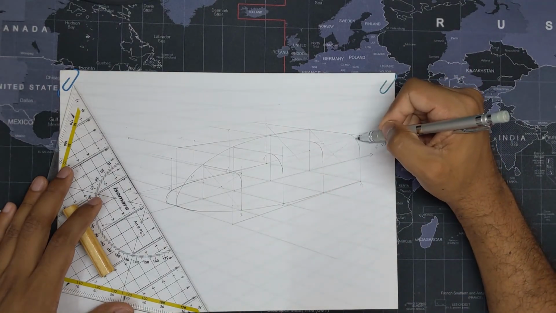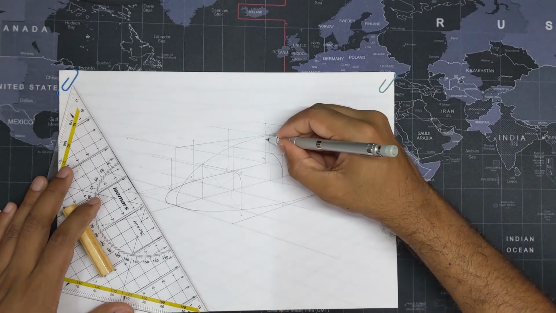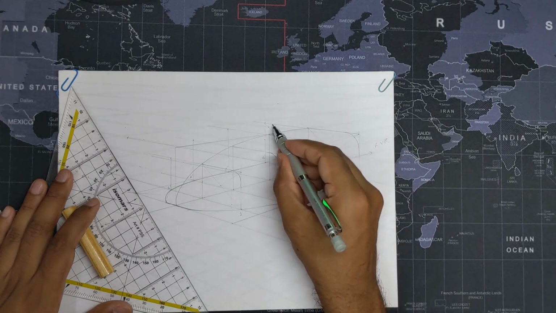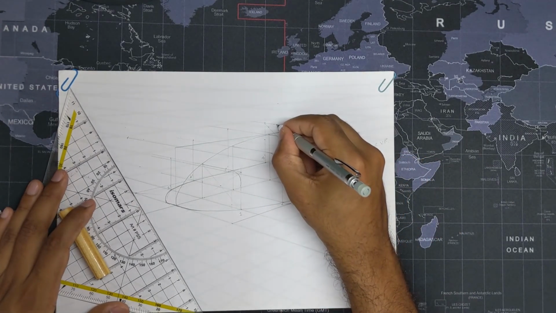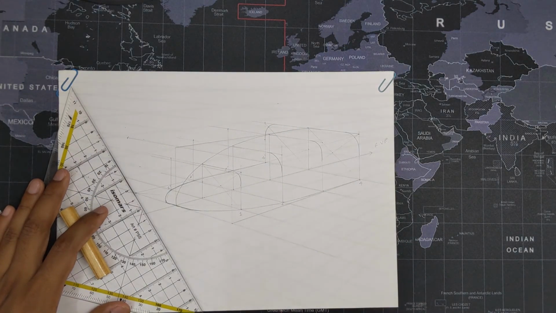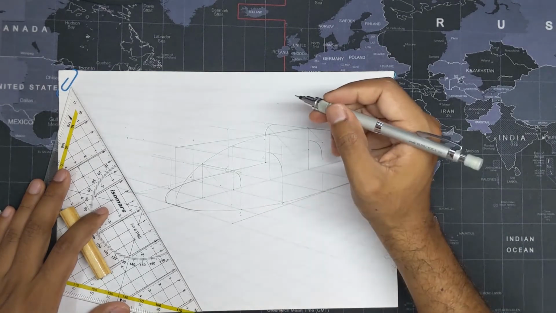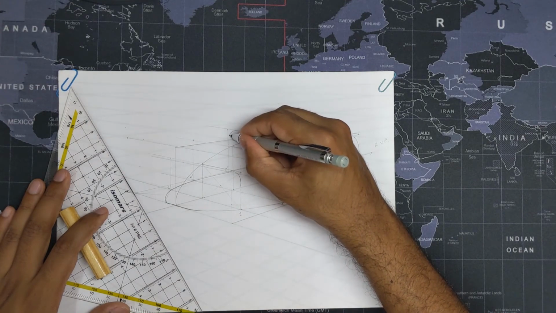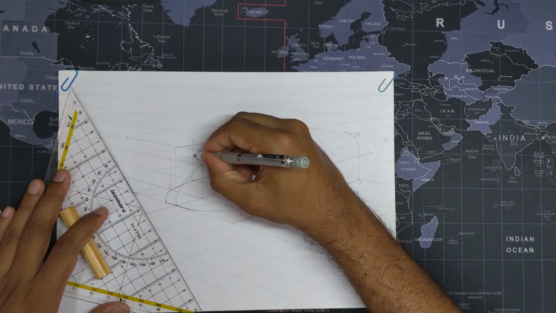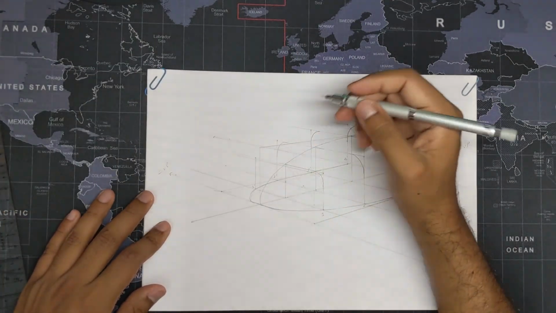So it is here, so just go across, so it should be over here, and here should be here, and then just estimate this point, so much, like this. Perfect. Okay, and the last one.